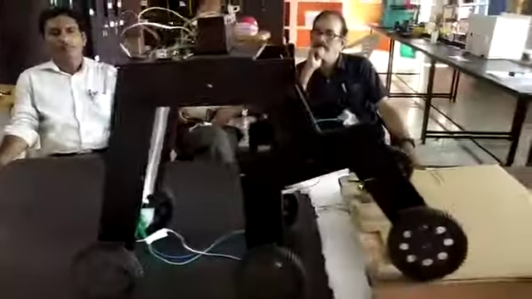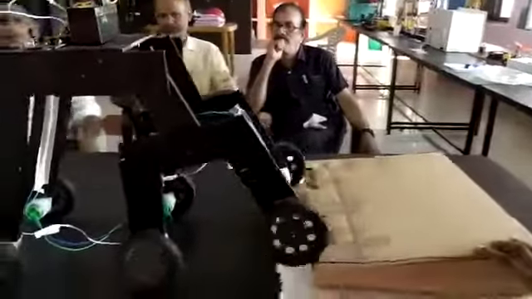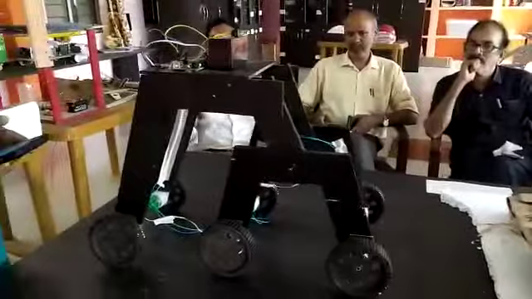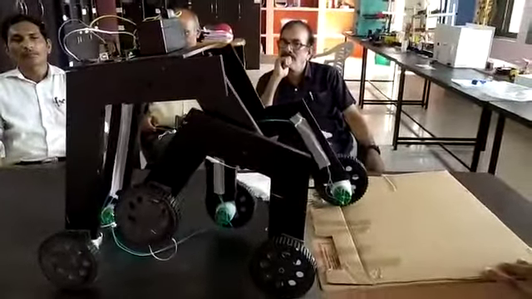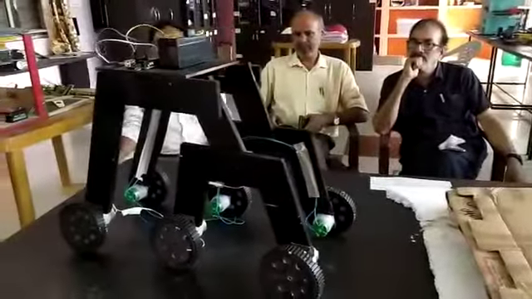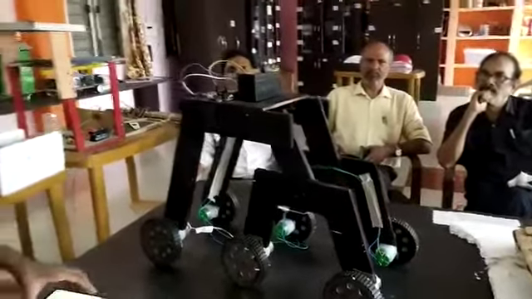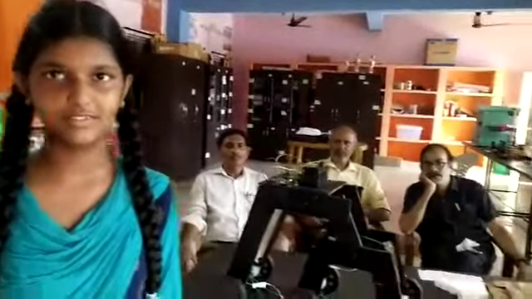These rockers can move over any obstacles like uneven places. See how it works. It can go over any obstacle. Now she will tell the advantages of this.